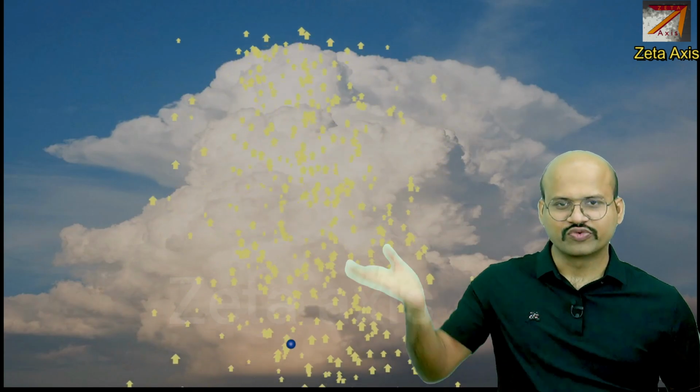Now let's consider only the updraft. Here we can see that this air is moving upwards in this cloud, and here we have a water droplet. Now because this air is moving with very high velocity, this water droplet will also start to move in the upward direction because the air has a lot of force to carry these water droplets. Remember, the water droplets are very small, so they can be easily carried up.